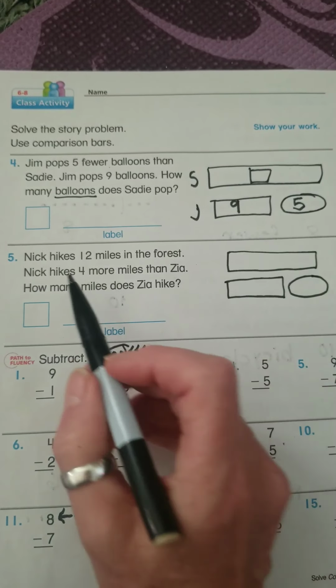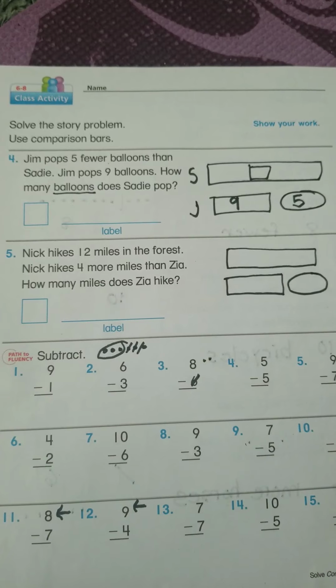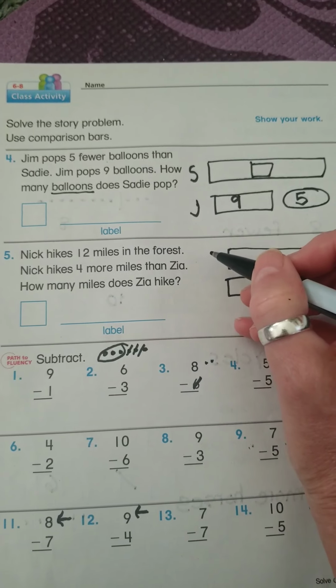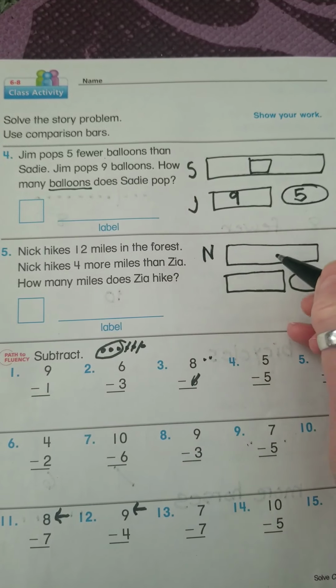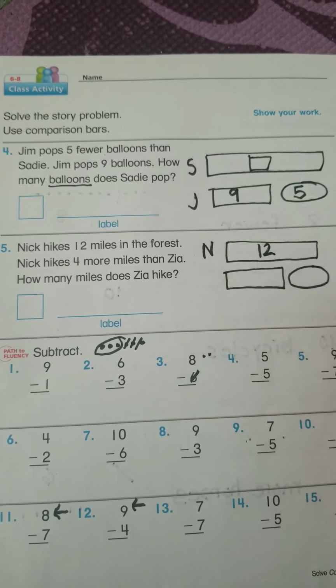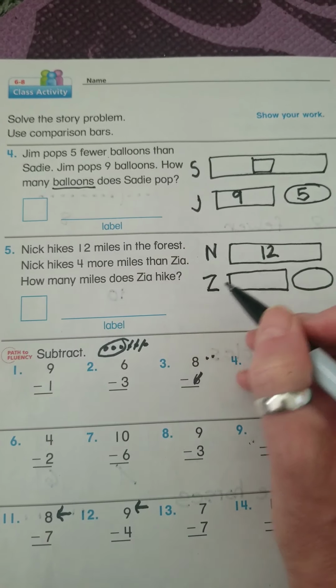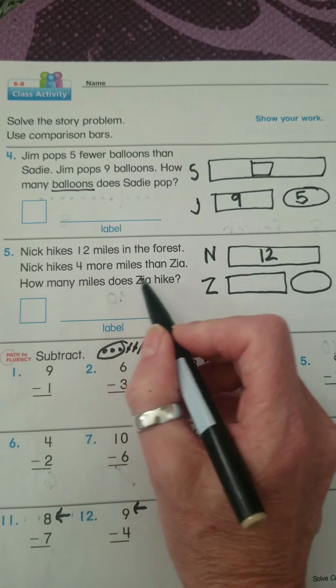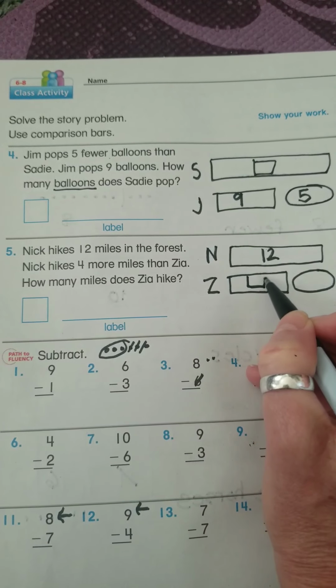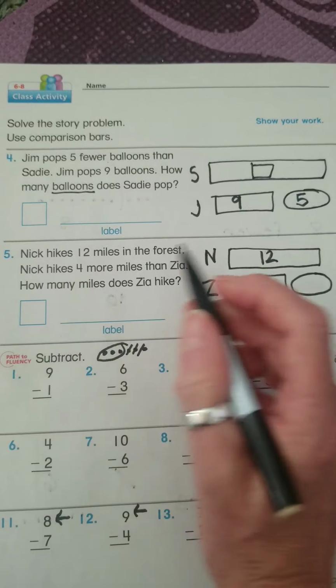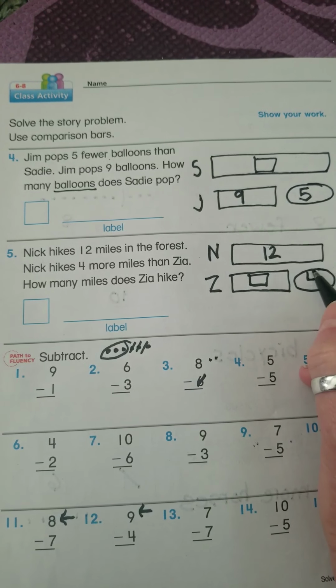It says Nick hikes 4 more than Zaya. So now I know that Nick is this one because he's going to be the one with more. So he's going to be the total. He's got 12. And I know that this is going to be Zaya. And it says here, how many miles does she hike? I don't know how many she hikes, but I do know that Nick does 4 more than her. This is the difference.